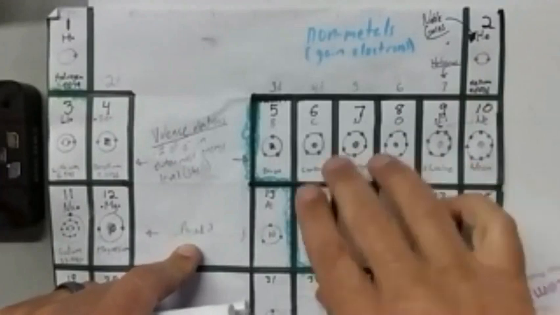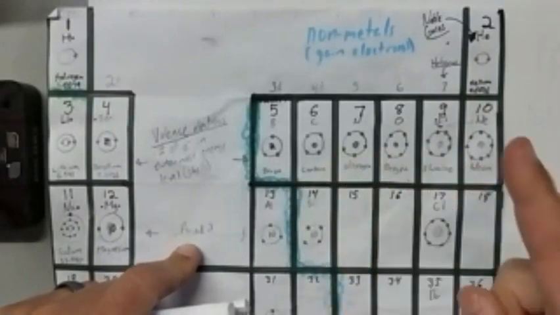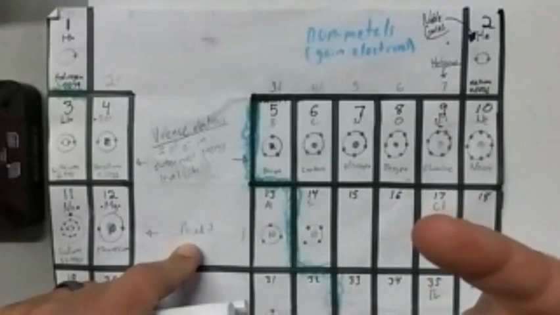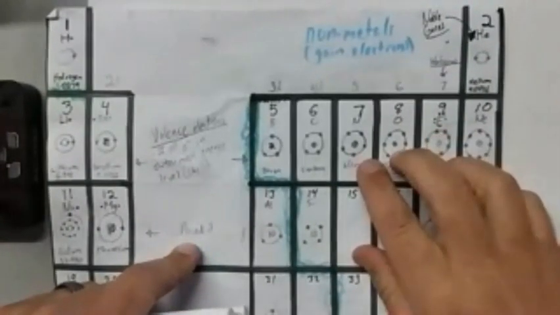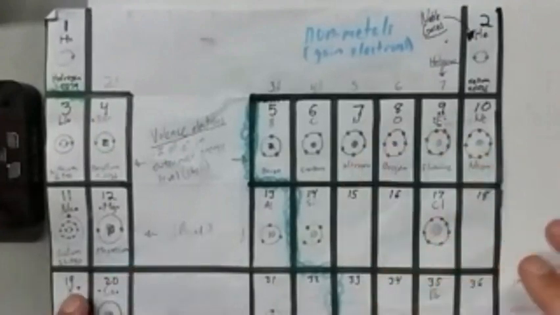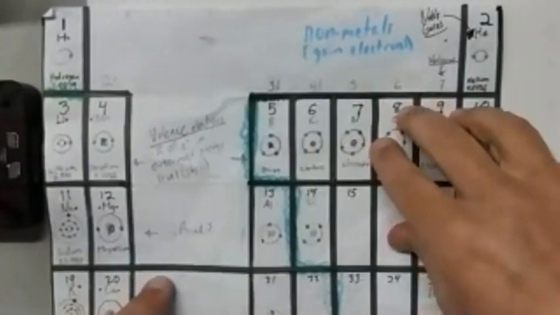So the way that they get a full octet is, what do the nonmetals do, Riley Teague, to get a full octet? Share electrons. What was that? Share valence electrons. They share valence electrons, making covalent bonds. Very nice. So we're going to start looking at the chemical reactions involving just these. We won't even worry about the other chemical reactions just yet.